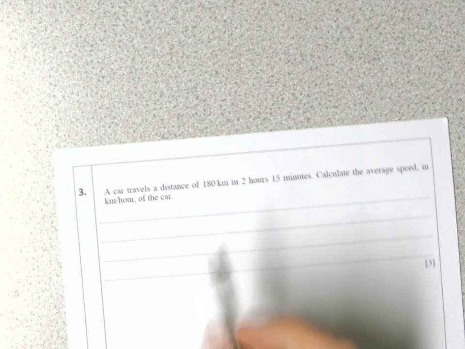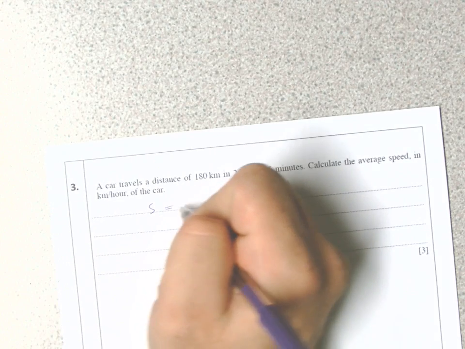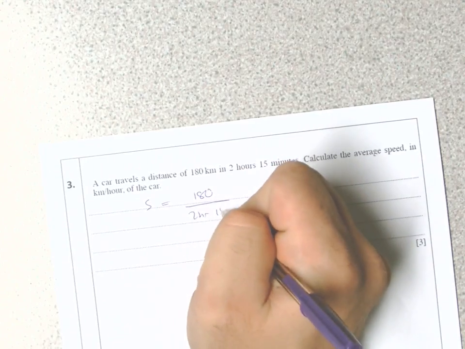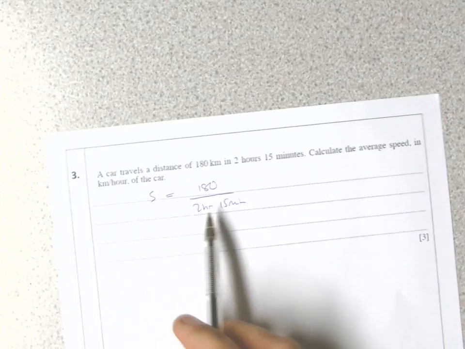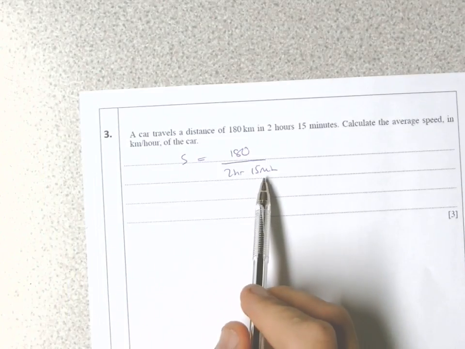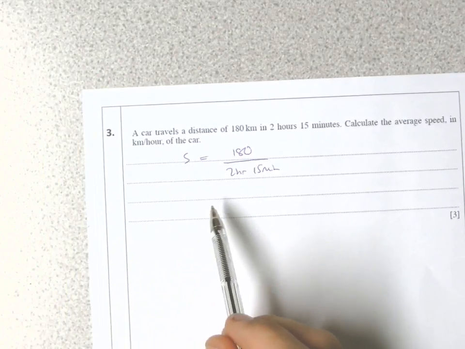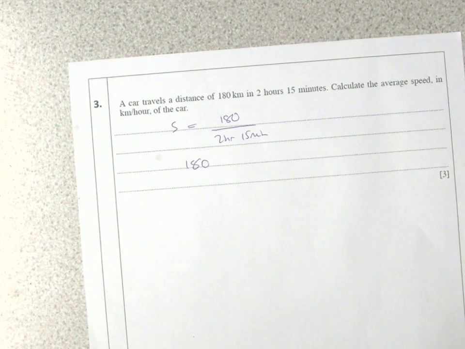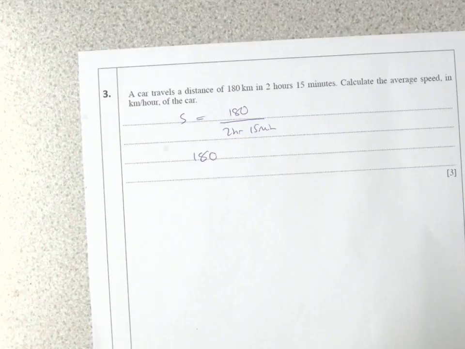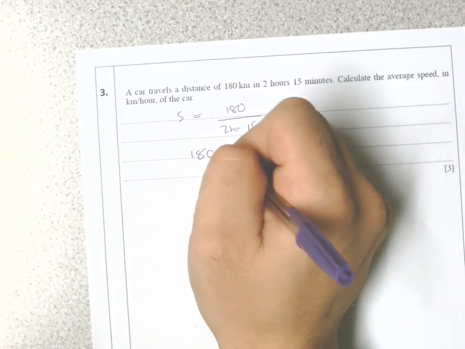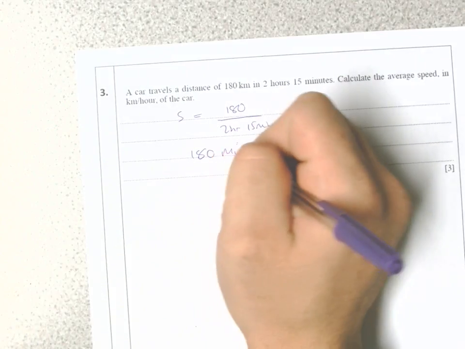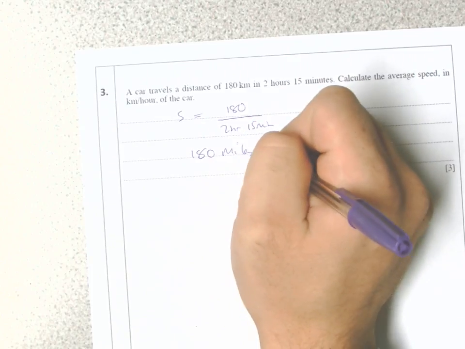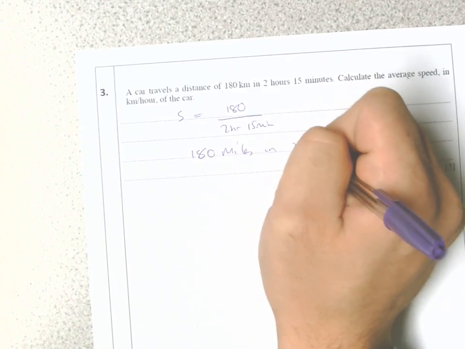Last one on here, again, speed equals distance 180 divided by the time, 2 hours 15 minutes. Again, that's really awkward to do. So try and think about scaling up again. 180 miles, or kilometers in this case, isn't it? We'll leave it as that for now. In 2 hours 15 minutes.